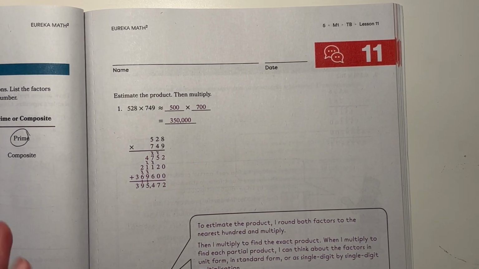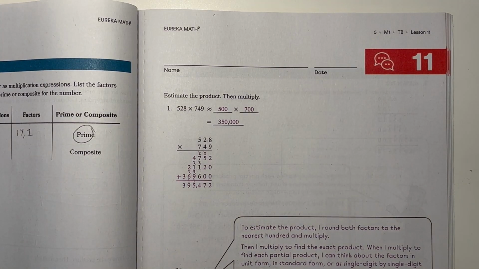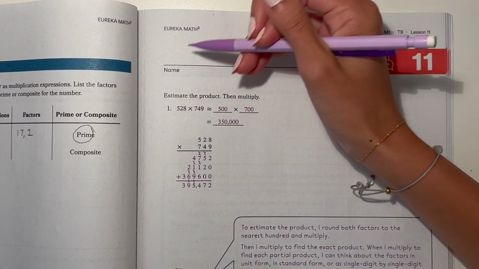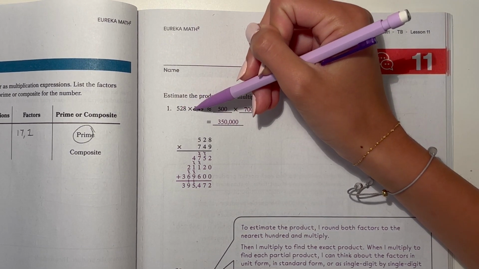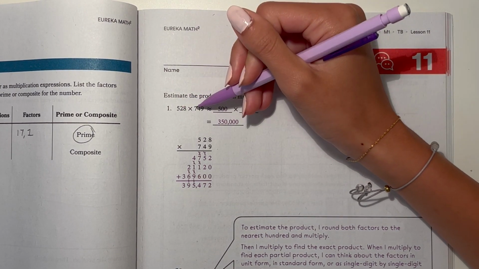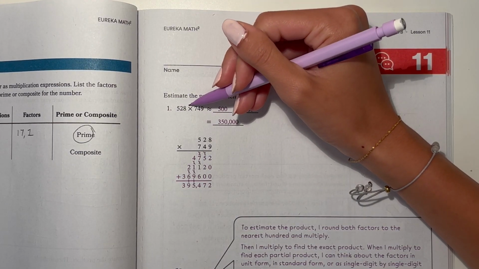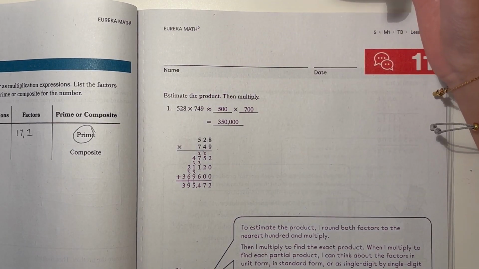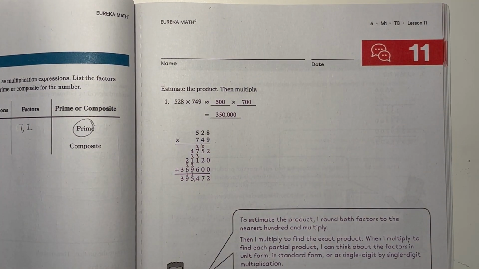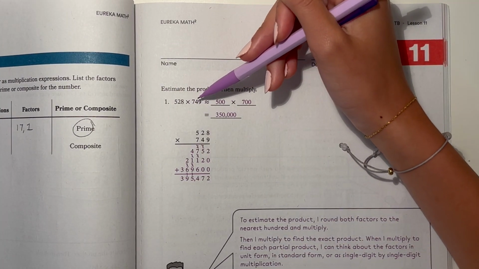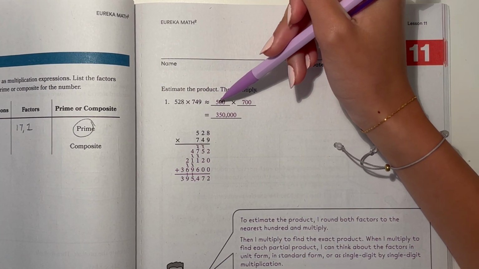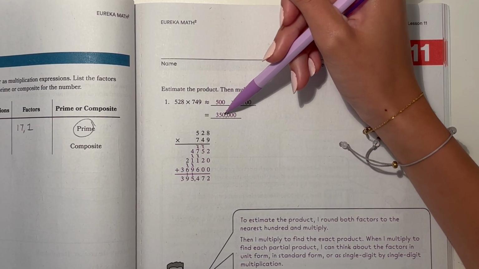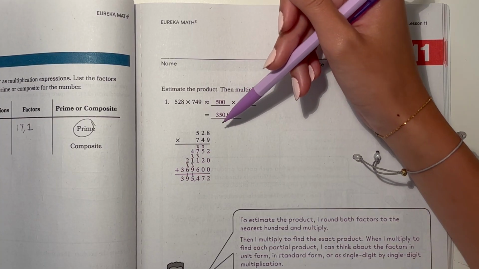Now moving on to lesson 11. Okay, this is the lesson 11 explanation part. So estimate the product, then multiply. 528 times 749. So we're going to estimate first. We round 528 to 500, and then we round 749 to 700. Now we multiply this. 5 times 7 is 35, and add the 4 zeros at the end, we have 350,000.